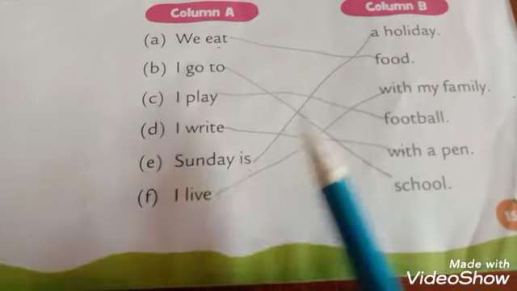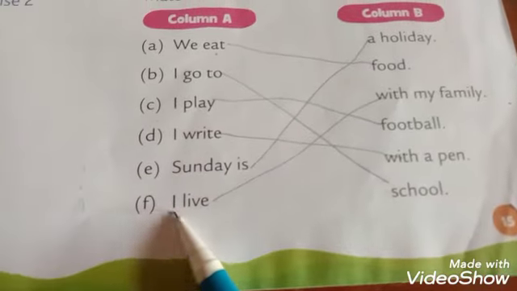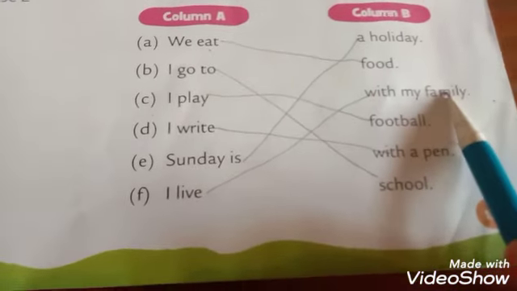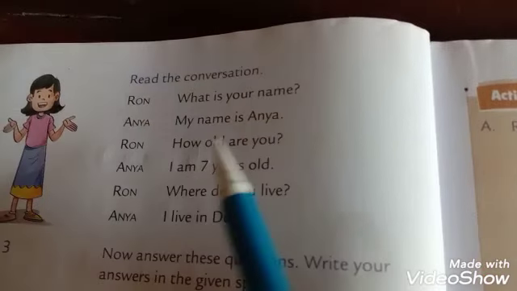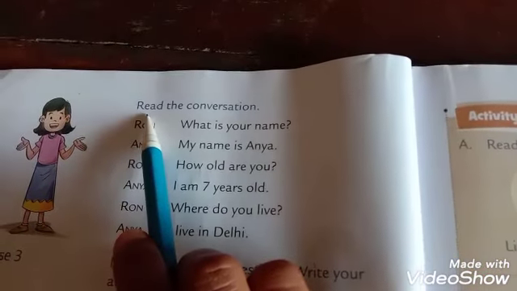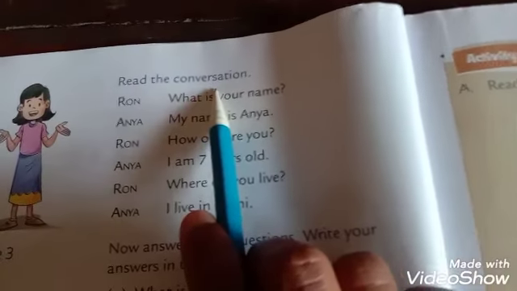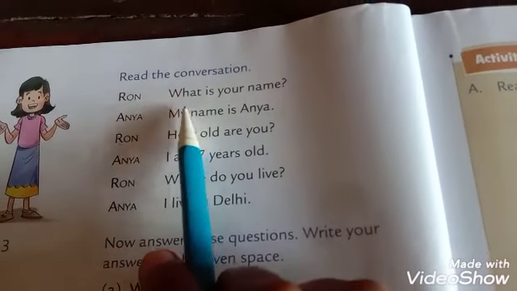Sunday is a holiday. I live with my family. Okay, children, you have to complete this. So here you have, children, read the conversation. First we have to read the conversation.